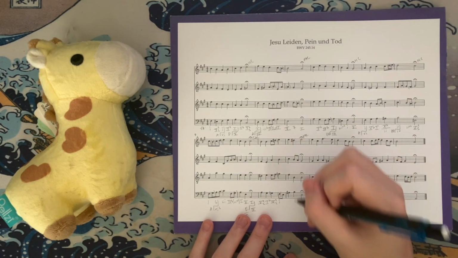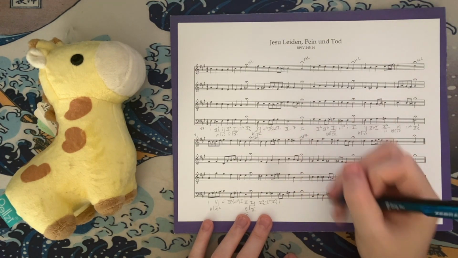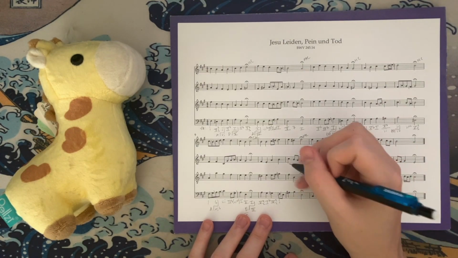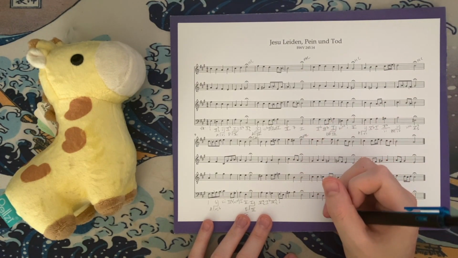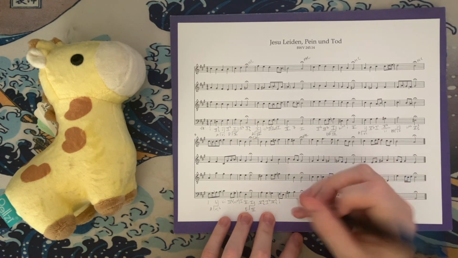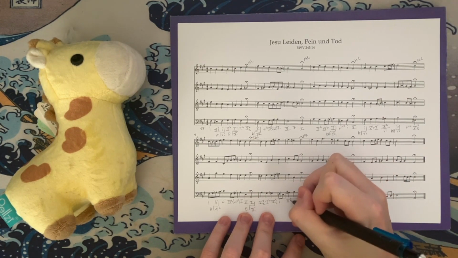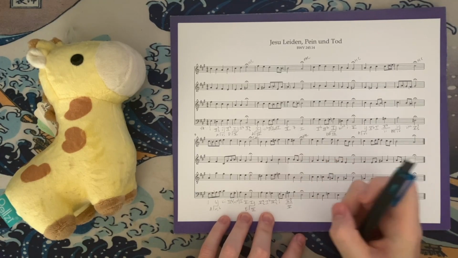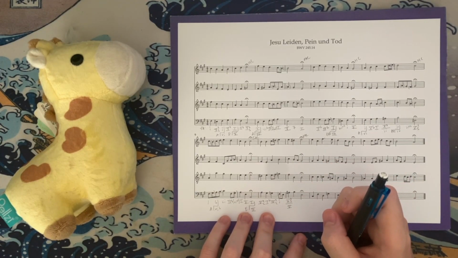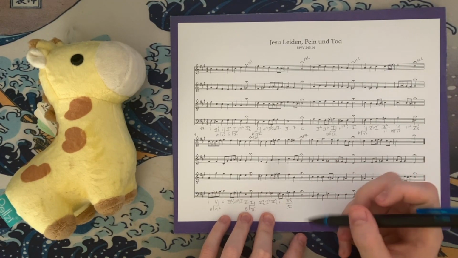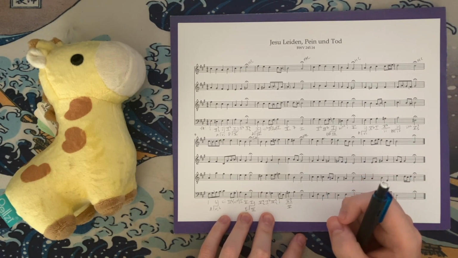Alright, so after this chord we have A sharp, F sharp, A sharp, and E, or sorry, C sharp and E. This is an F sharp 7 chord over A sharp, another 5-6-5 chord. In this case it's 5-6-5 of 5 because F sharp 7, or just F sharp in general, is the dominant of B, and B is our 5 in this case.